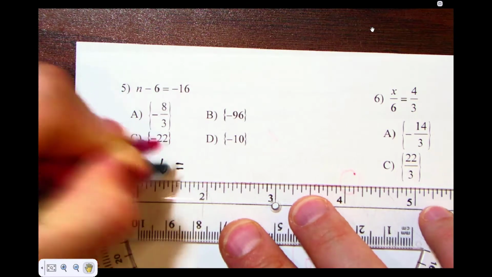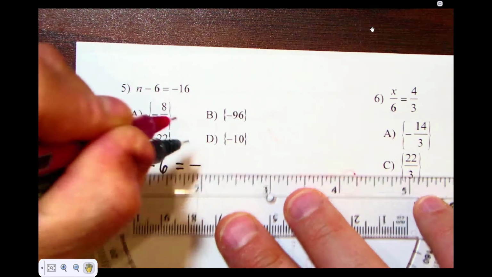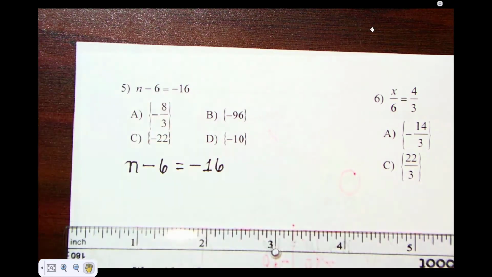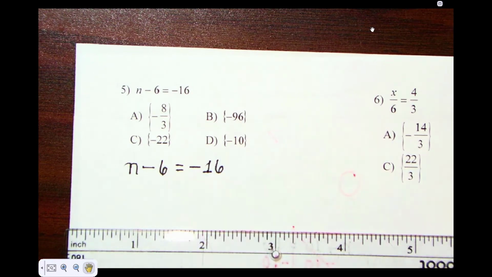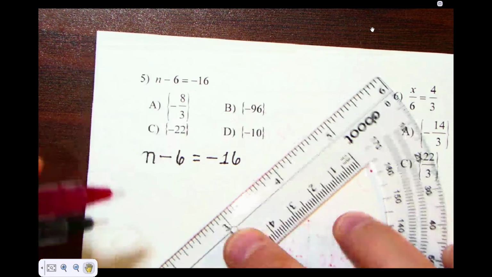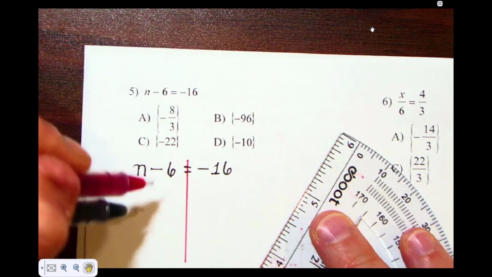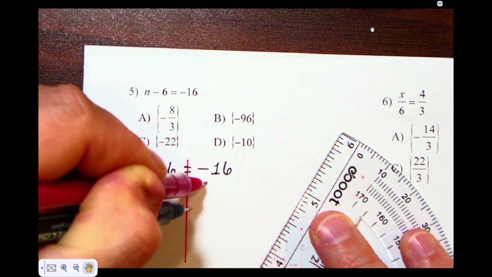Let's do number 5. n minus 6 equals negative 16. You can do this in your head. You take 6 away from some number, and you're at negative 16 on the number line. So that thing had to be negative 10. It just had to be. But we'll do the algebra to prove it, ladies and gentlemen. So additive inverse says plus 6 plus 6.